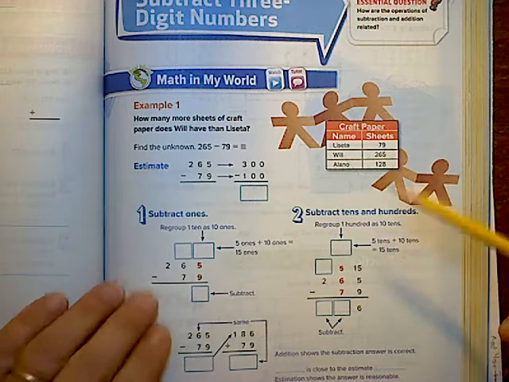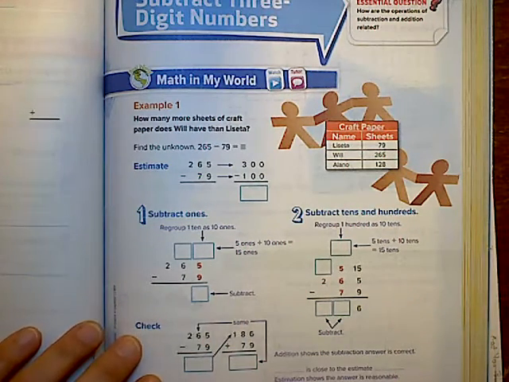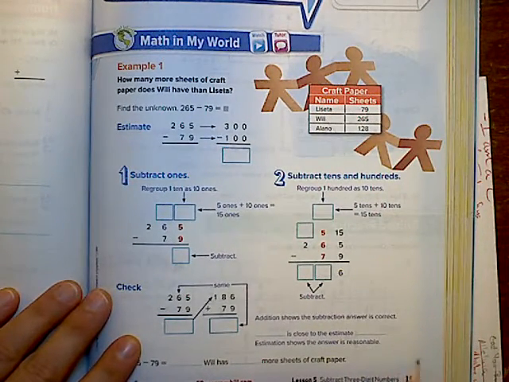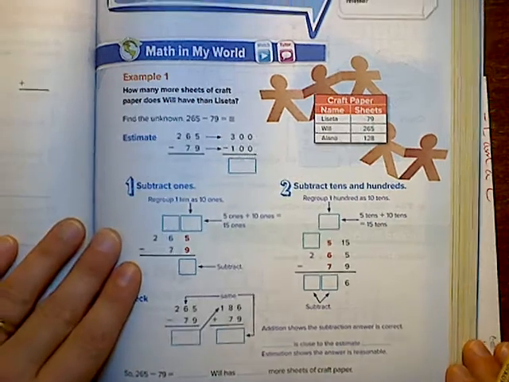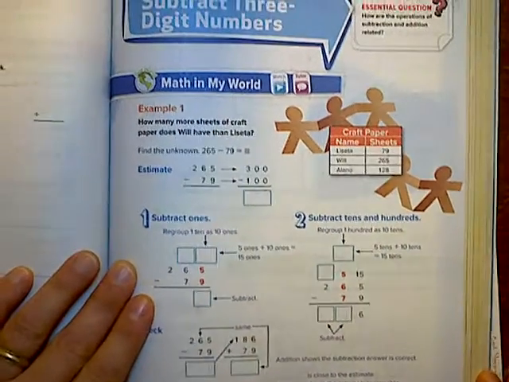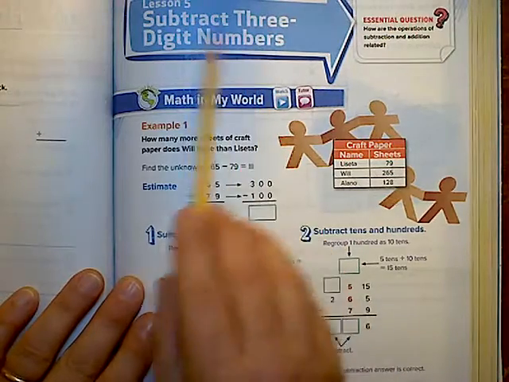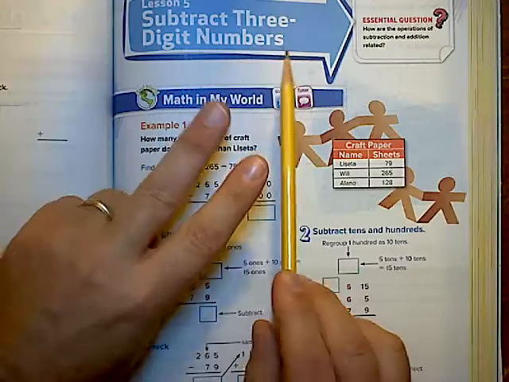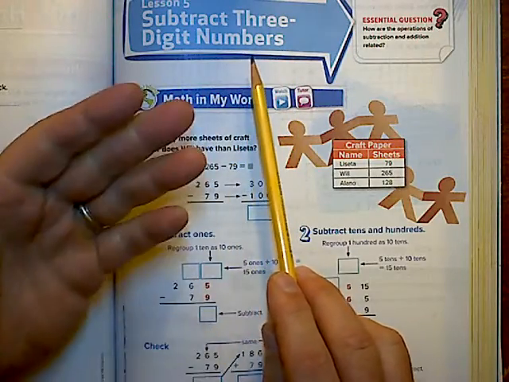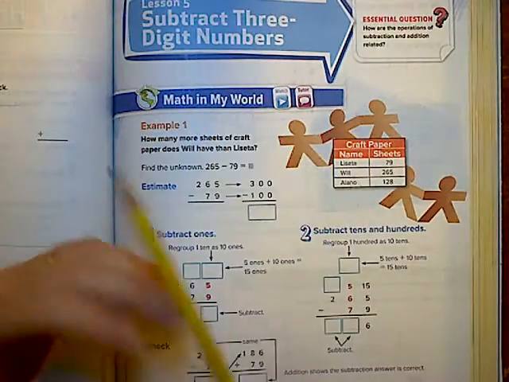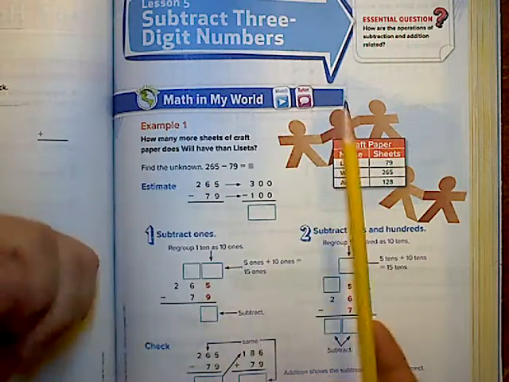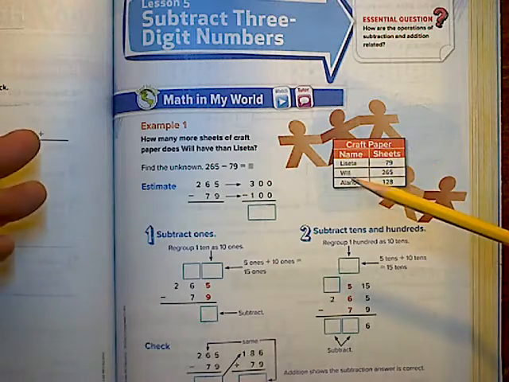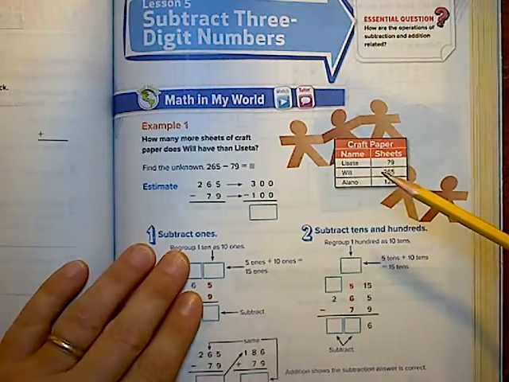All right, so let's start on page number 159. I think you can see it right down here, 159. Find that page, and on the top it says subtract 3-digit numbers. Now we're actually going to do 2 lessons today because we're going to talk about subtracting 3-digit numbers. We're also going to do 4-digit numbers because they're exactly the same. Just 4-digit numbers take a little longer. They're not more difficult, they just take longer. So we'll work on those 2 things.